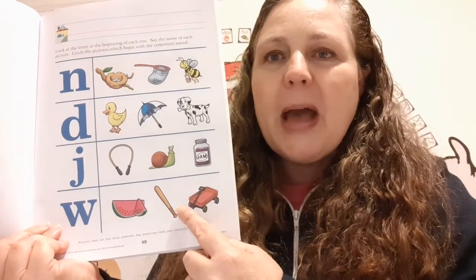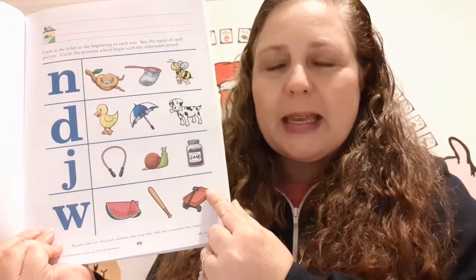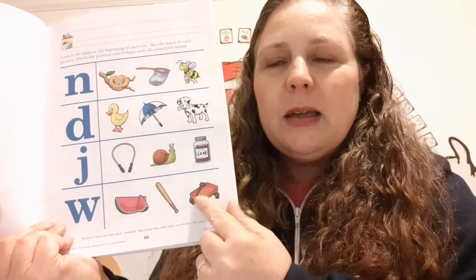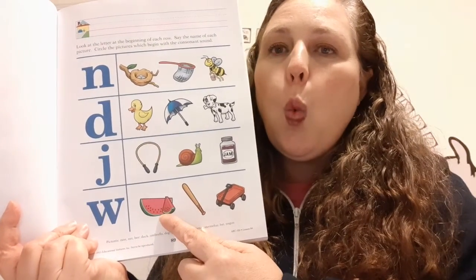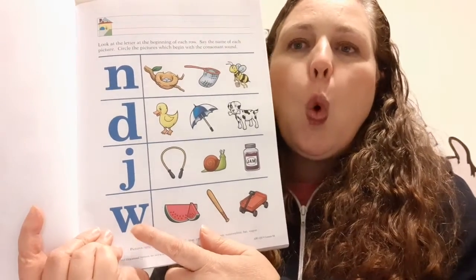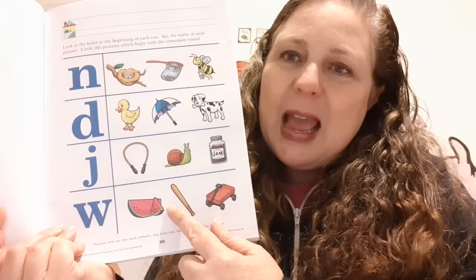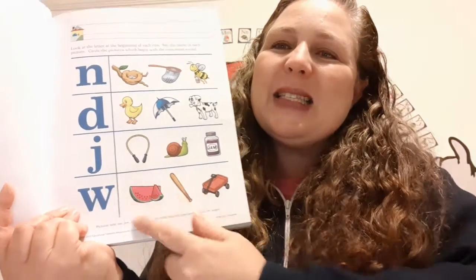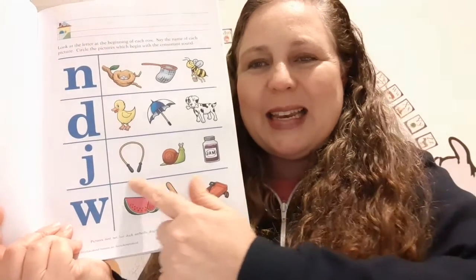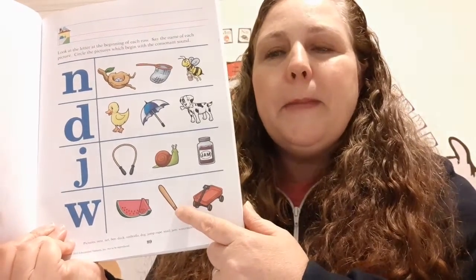Next one, watermelon, bat, wagon. Does watermelon begin with the W sound? Watermelon. Yes, circle the watermelon. Bat.